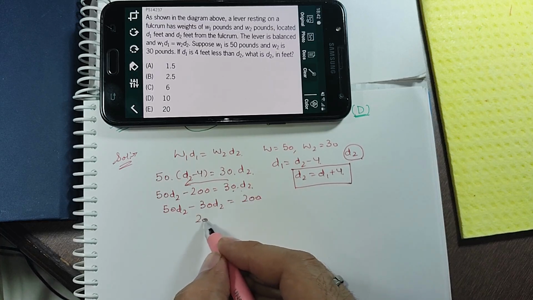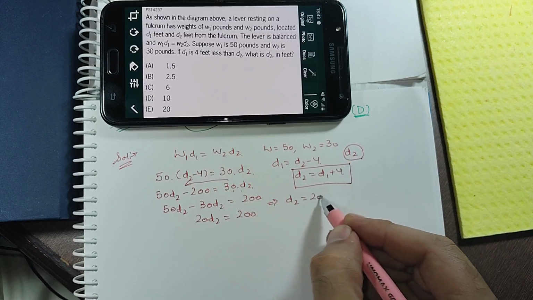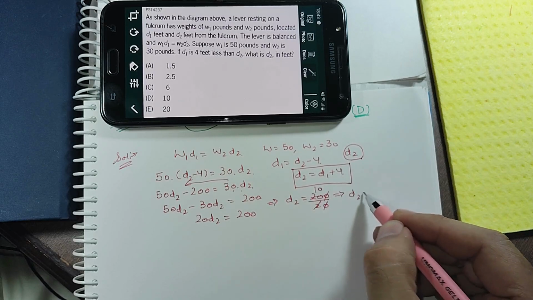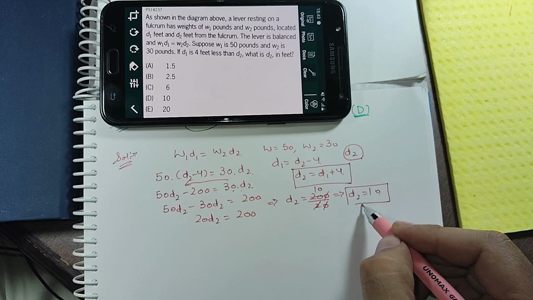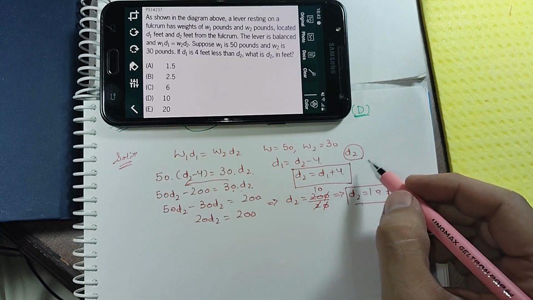So this will be 20 D2 equal to 200, or I can say D2 has the value 200 upon 20. The zeros get cancelled, 2 into 10 is 20. So D2 will have the value equal to 10. So which option, in feet? D2's unit is feet, 10 feet. So option D is the right answer.